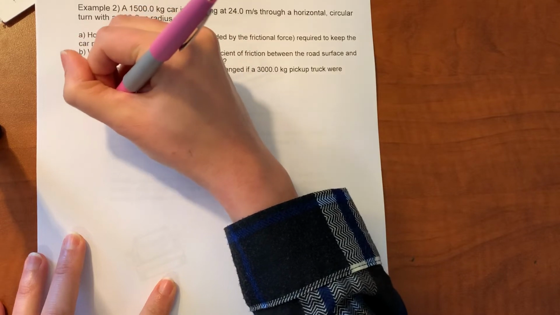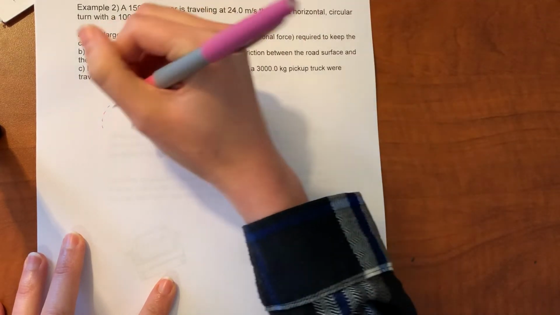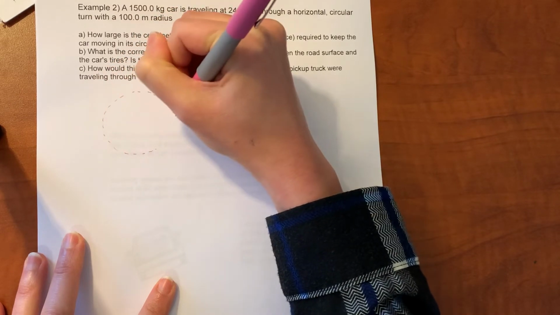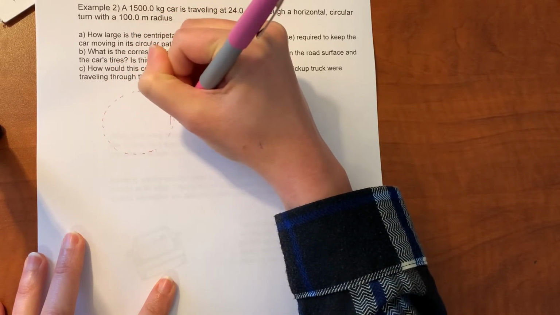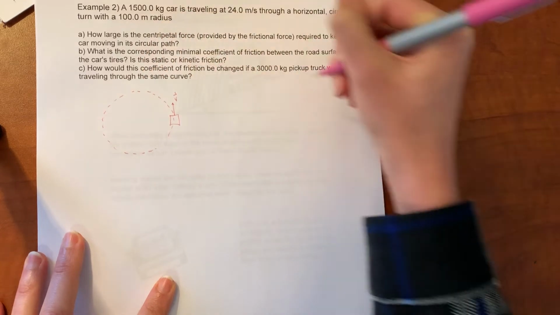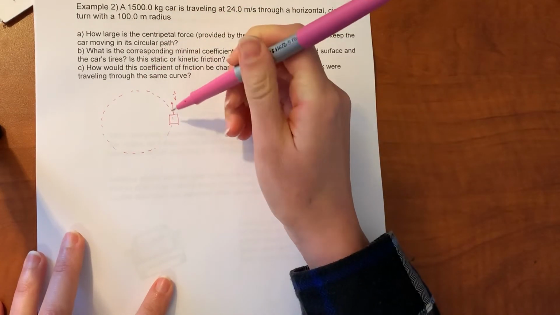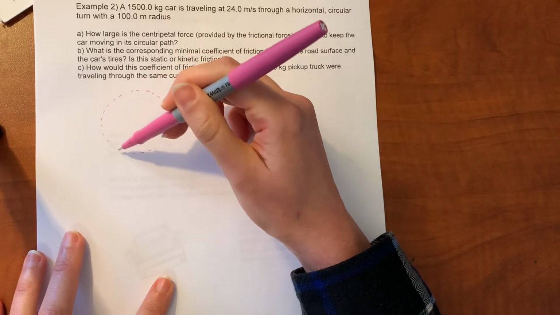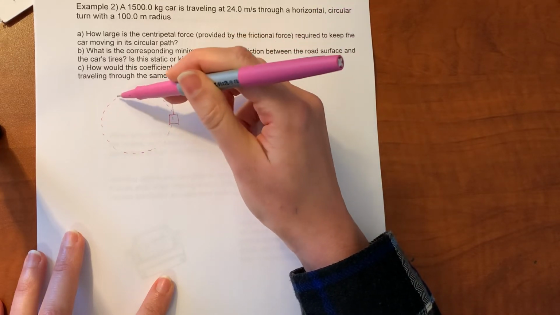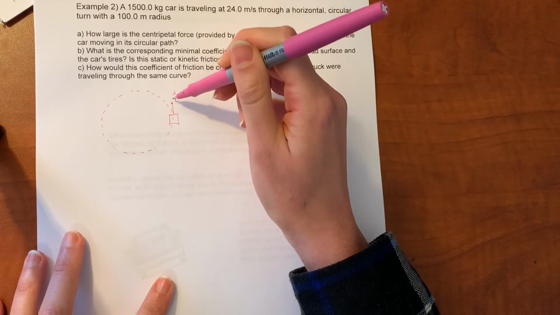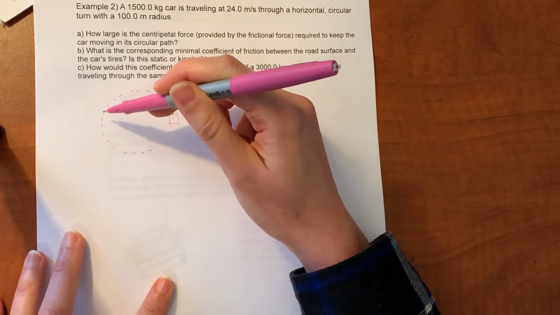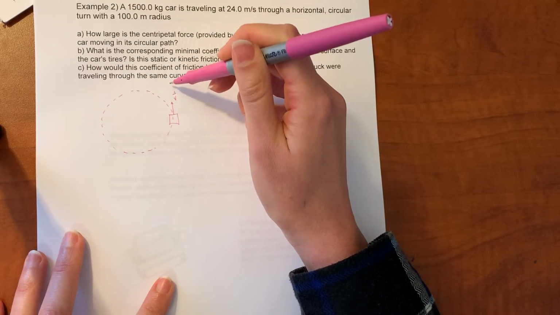We have this truck. Is it a truck? No, it's a car. It's a car. We have this car. The car is traveling in a circle. Here's our car. Here's the velocity of the car at this instant. Imagine the car is traveling on a slippery surface. Now, if there weren't friction and the car were traveling in this direction, would it be able to travel in this continuous circle? No, it would slide off.